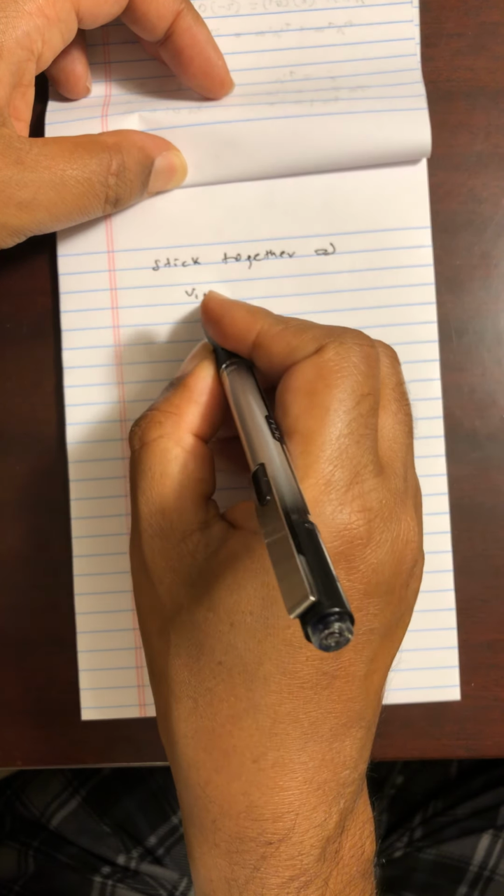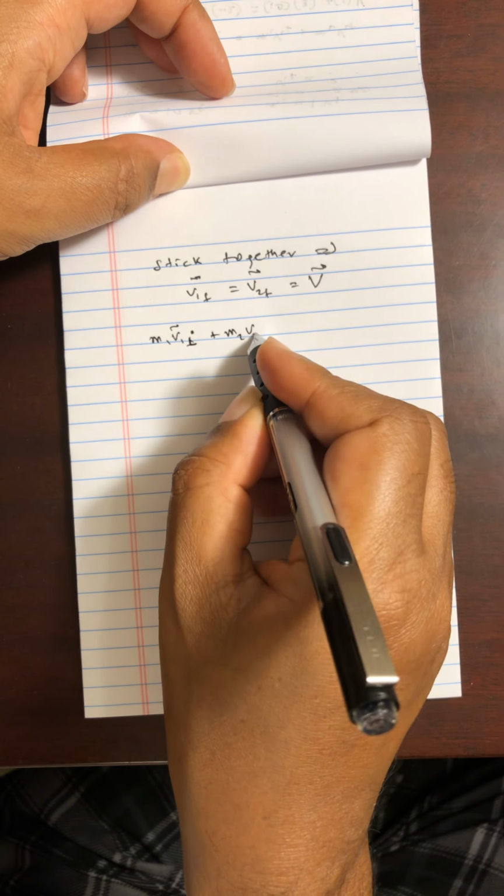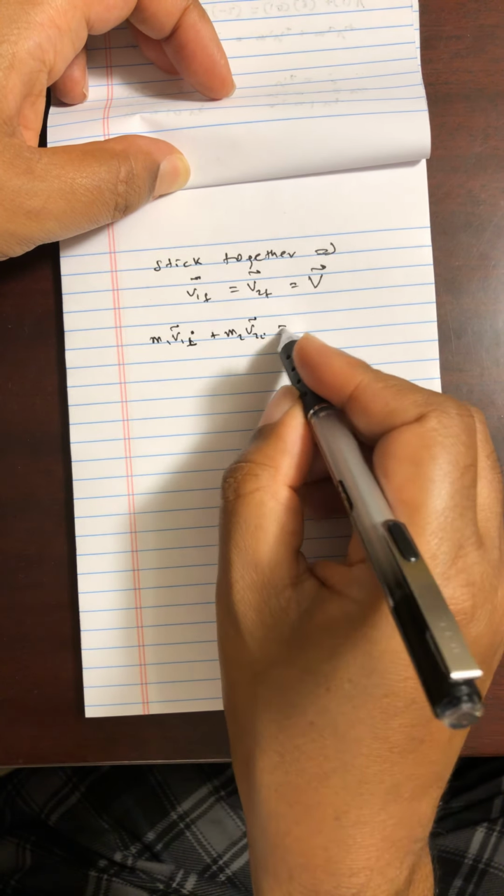Okay, so let's go back to the general equation now. The general equation is m1 v1I plus m2 v2I equals m1 v1F plus m2 v2F.